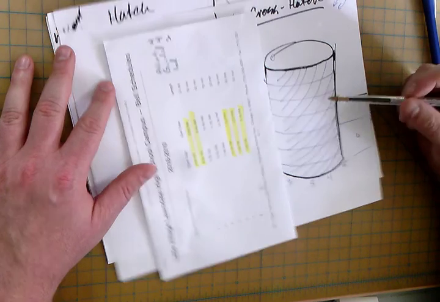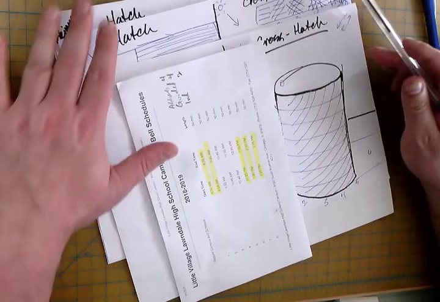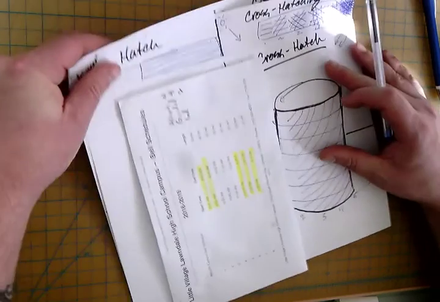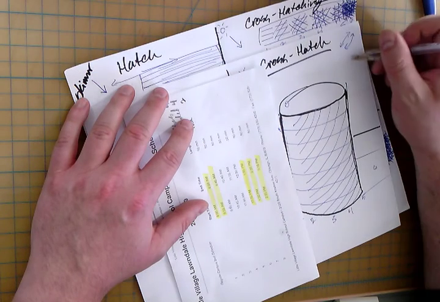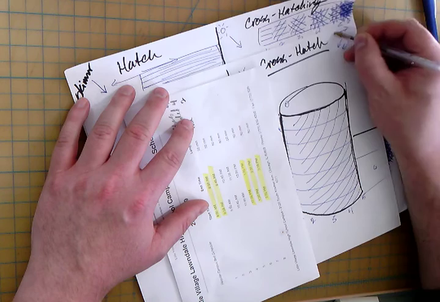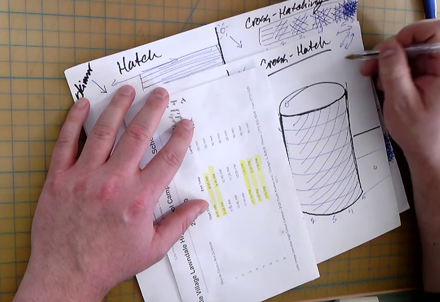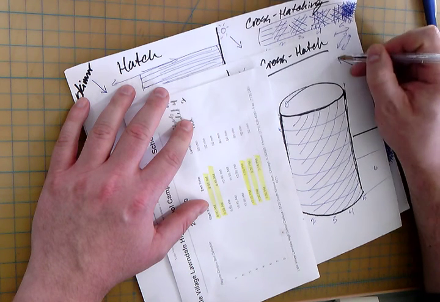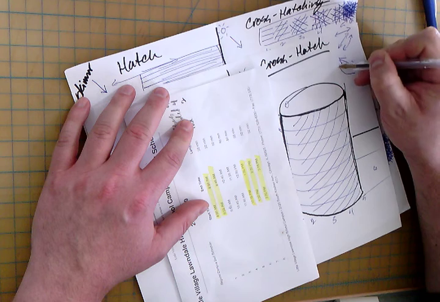All right. So two directions of lines isn't too terrible, right? It doesn't look too complicated. But now we're going to add a third direction, which is a little bit difficult. So now we've done horizontal. We've done diagonal going one way. Now we're doing diagonal going this way, right? And that's going to look like that.